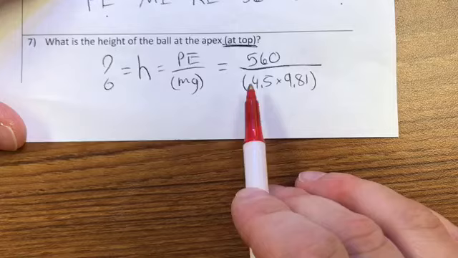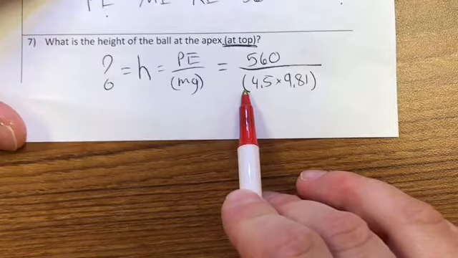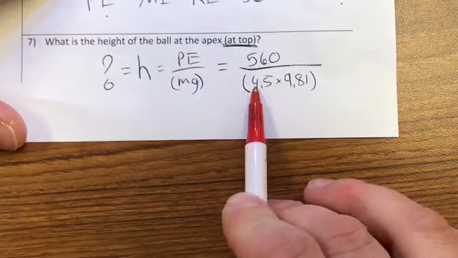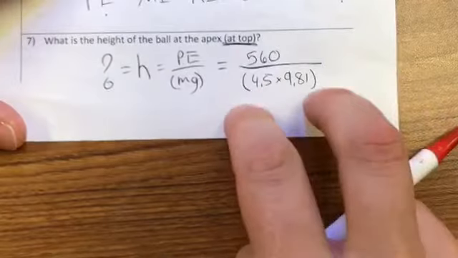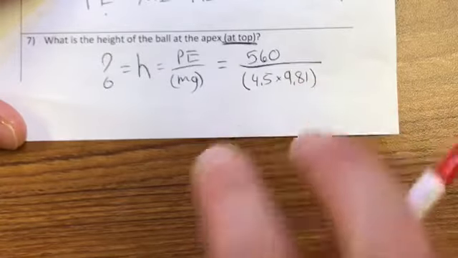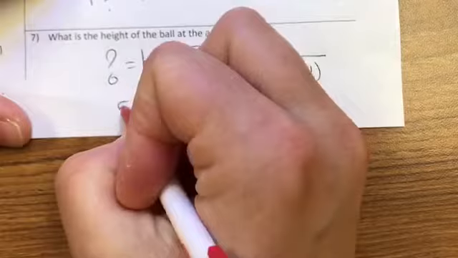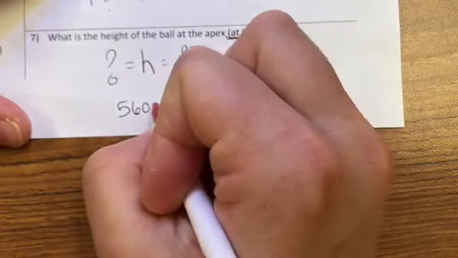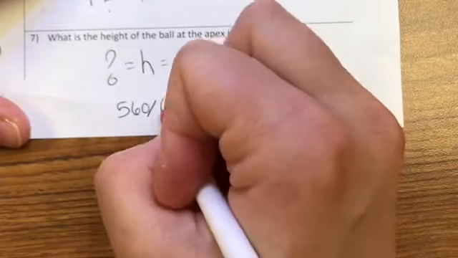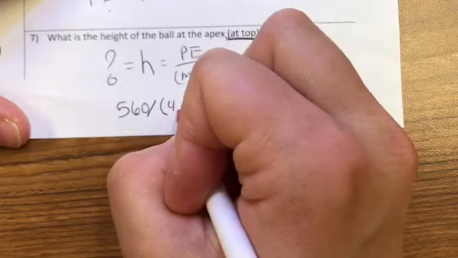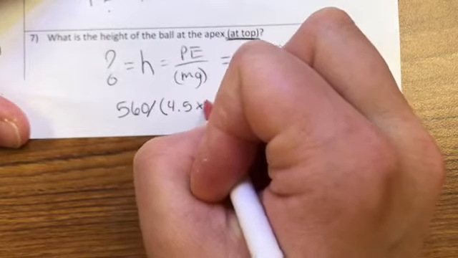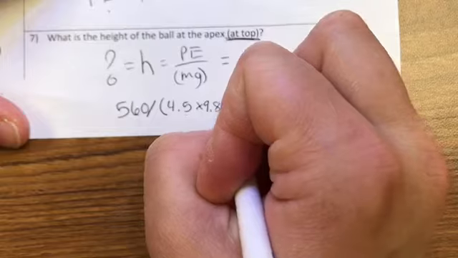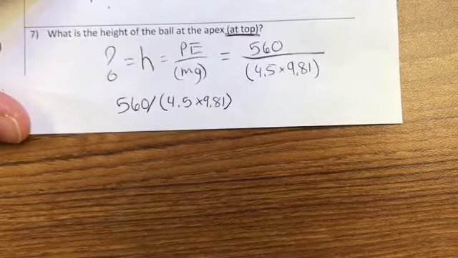Now, notice those parentheses. Super important that you put those parentheses in the calculator, or you will get the wrong answer. 560 divided by parentheses 4.5 times 9.81 close parentheses.